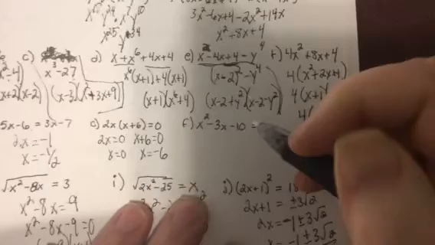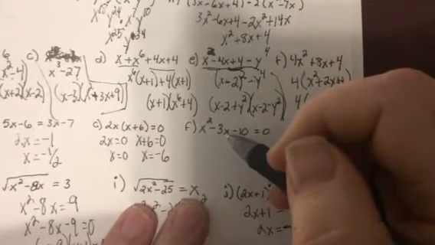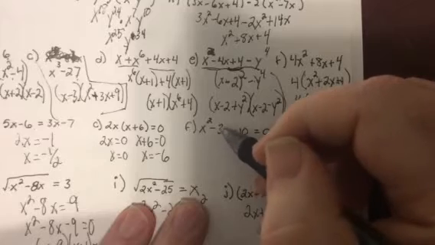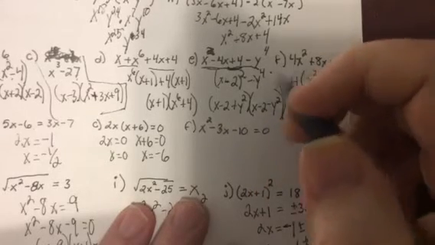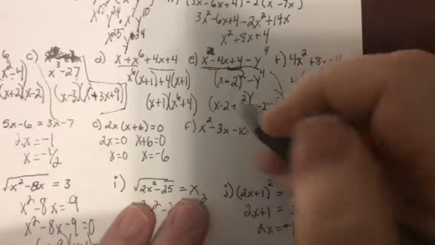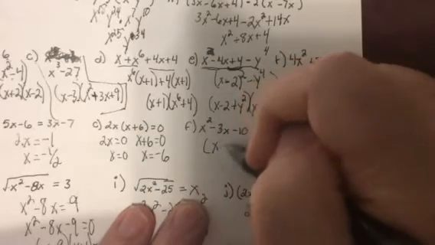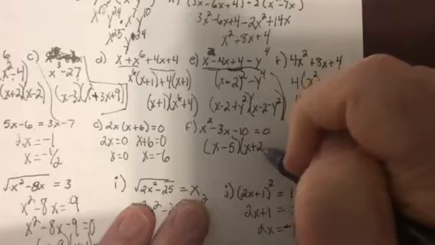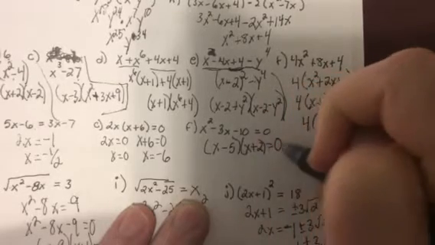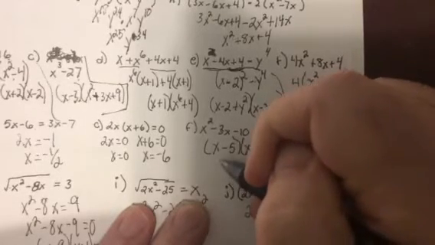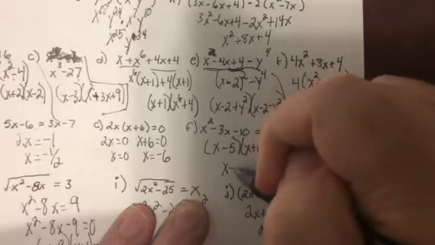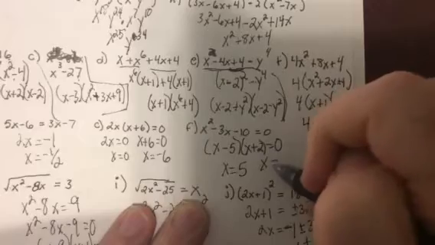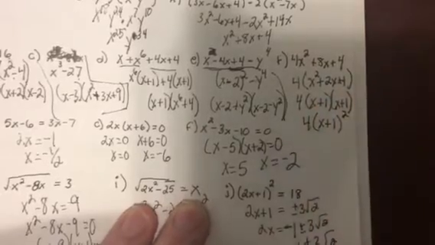Goodness. And this one again, if it doesn't say solve by factoring, you could do quadratic formula. Completing the square would be a little bit of a pain because that's an odd number. But I'm going to factor this because it is factorable. Whenever you have a product equal to 0, set each one equal to 0. So x minus 5 equals 0, so x equals 5. X plus 2 equals 0, so x equals negative 2.